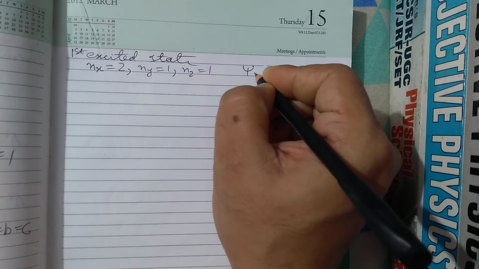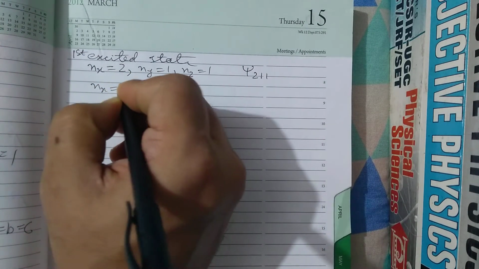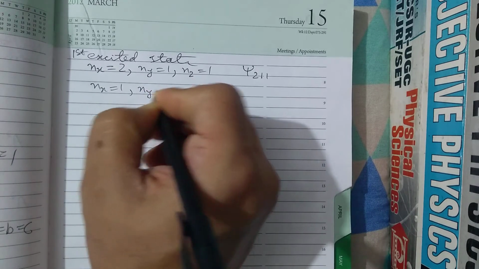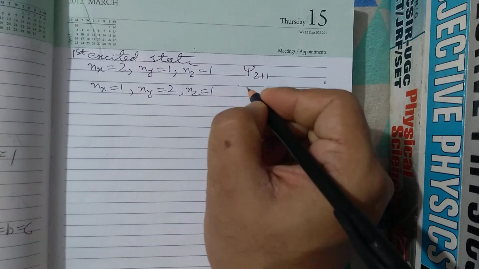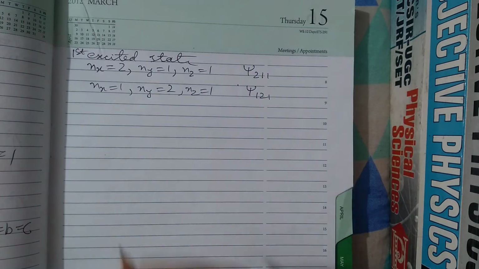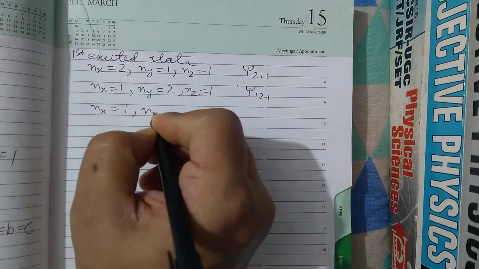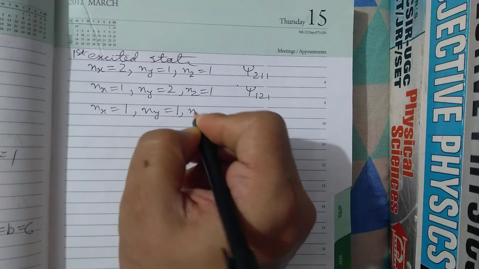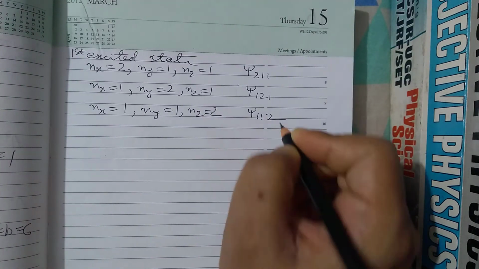This wave function will be psi 211. Then nx is equal to 1, ny is equal to 2, nz is equal to 1: the wave function is psi 121. Then nx is equal to 1, ny is equal to 1, nz is equal to 2: psi 112.